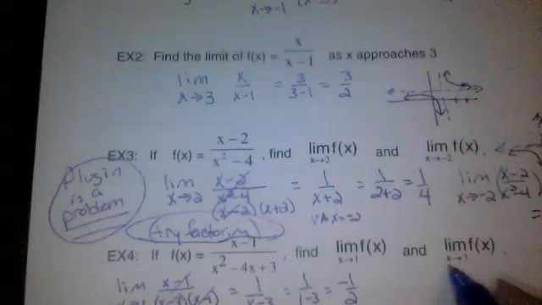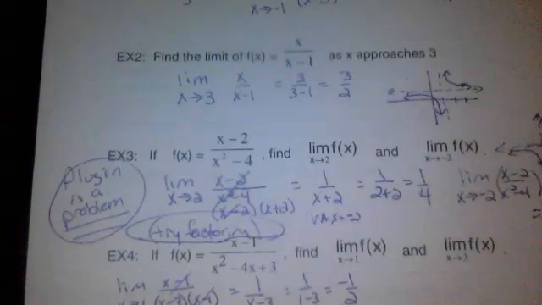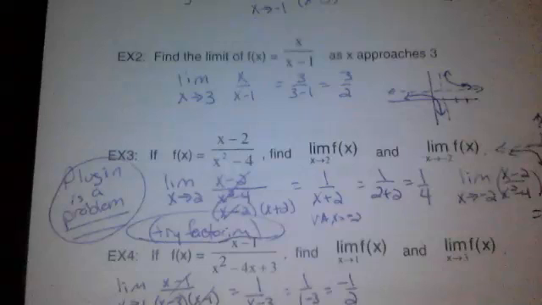The other limit they want us to find is the limit as x approaches 3. If I use that factored form again, and the x minus 1s go out, I have 1 over x minus 3. And when I plug in 3 this time, I get 1 over 0. And there's really nothing else that I can do with that.